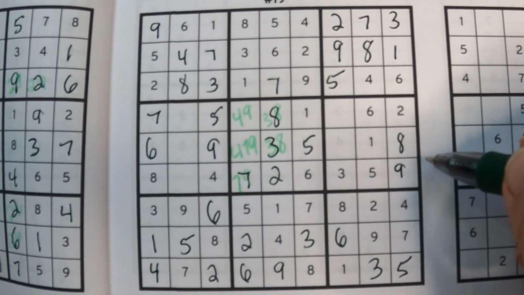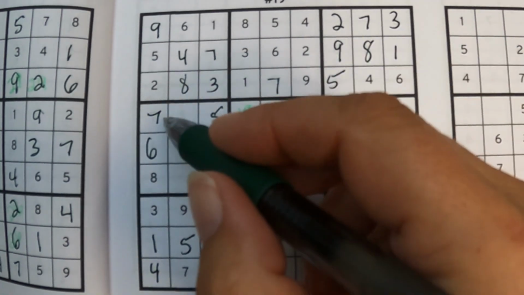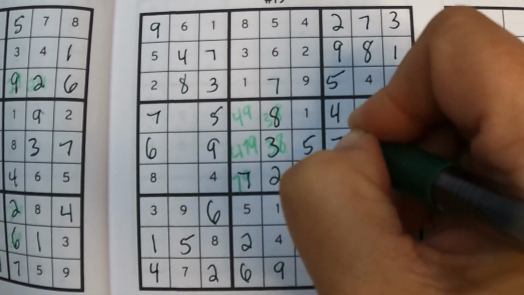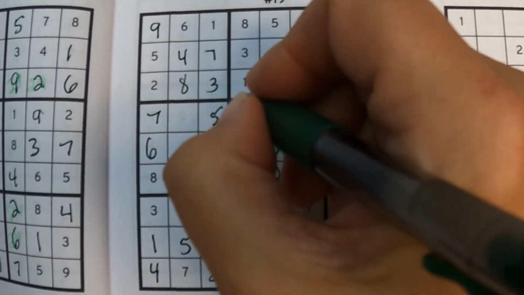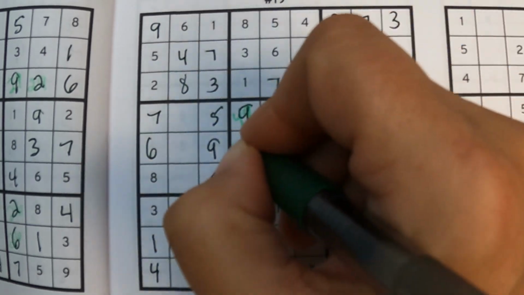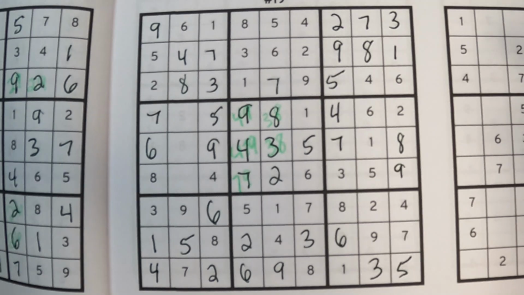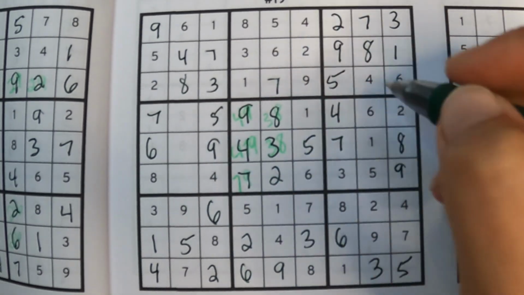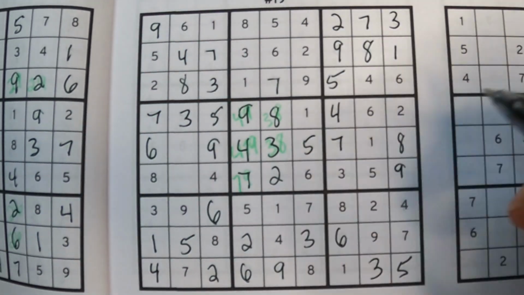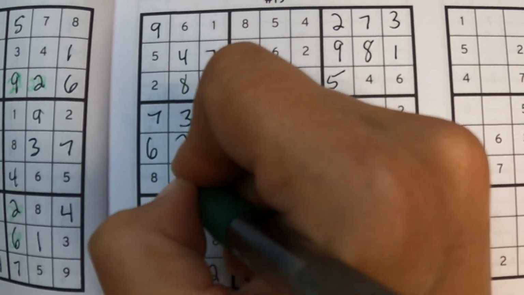For this box now, we're missing 4 and 7. We've got a 7 here, so 4, 7. That 4 makes this our 9, 4. And for this box now, we're missing 1, 2, and 3. We've got 1 and 2 here, so this is our 3. 1 here, so 2 and 1.